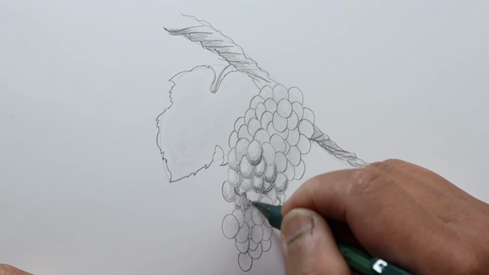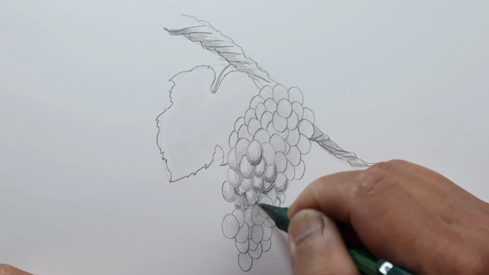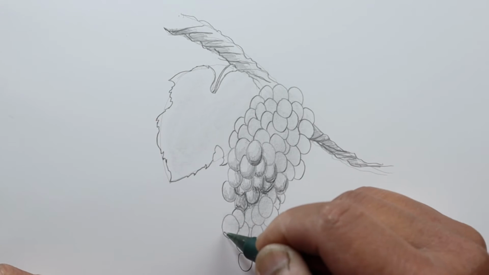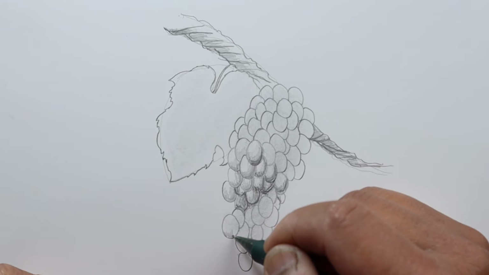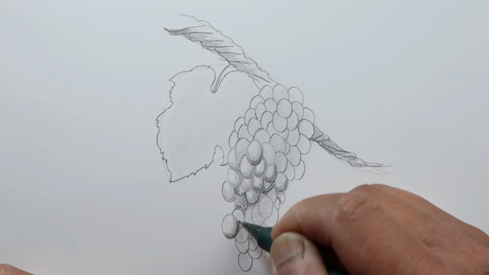And I'm just using random lines sometimes to get some of the tone in there. Sometimes just straight parallel lines like here, and then I'll go ahead and curve it just so I can follow the outline a little bit easier.